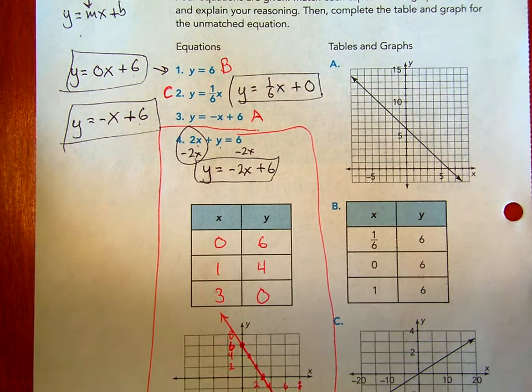In this video, we're going to go over the answers to pages, Module 3, page 170 to 173.